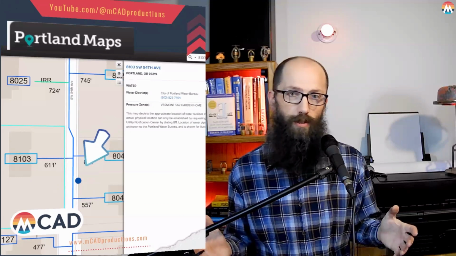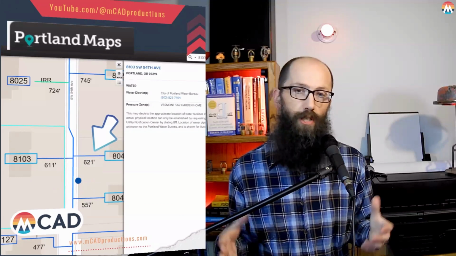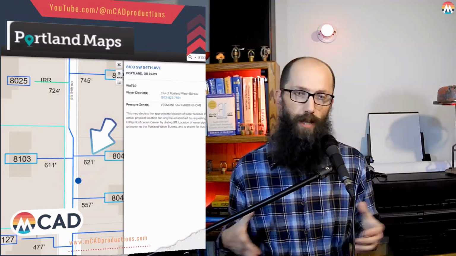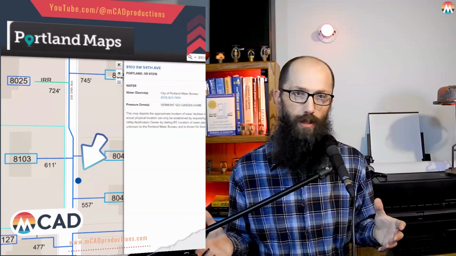I went to Google Earth and there's a water meter. So this is the house. The water is entering right there. And if you turn 90 degrees on Google Earth, there's a hydrant right there. Well, that hydrant is this dot on this map. So these are the kind of tools that we have to map out where things are.